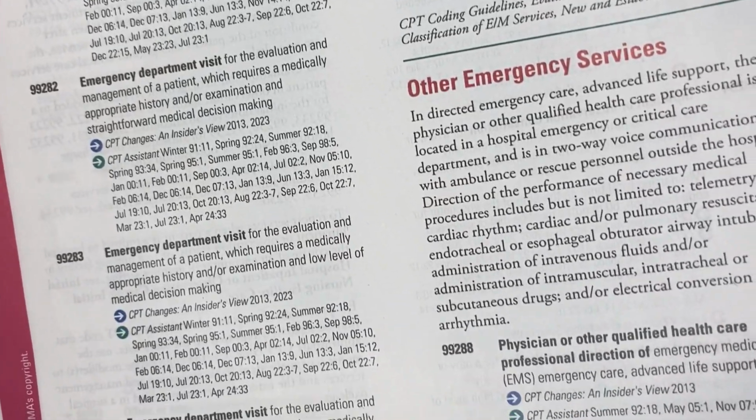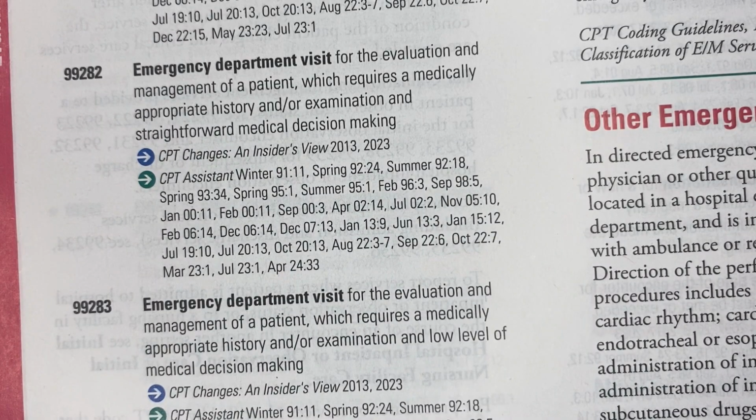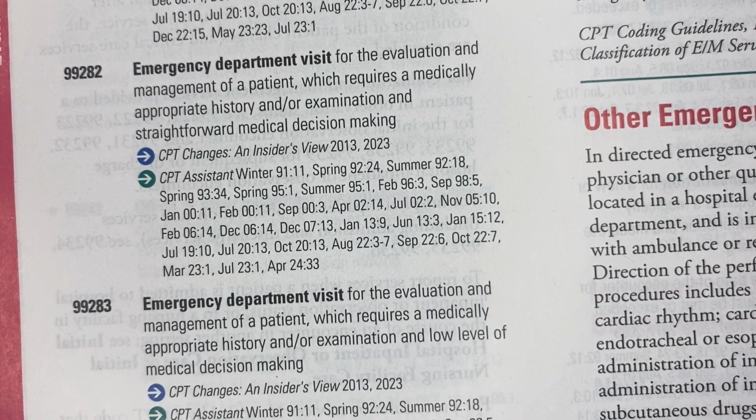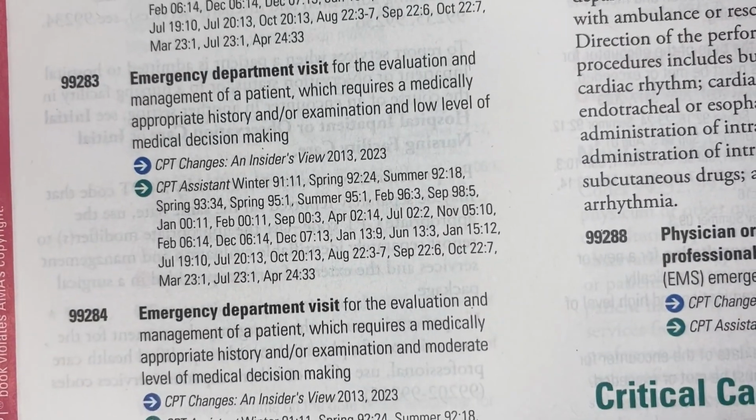So we're going to go down to our 99282, which says emergency department visit for evaluation and management of a patient which requires a medically appropriate history and/or examination and straightforward medical decision making. And we know that's not our code because we are not looking for straightforward, we're looking for low.